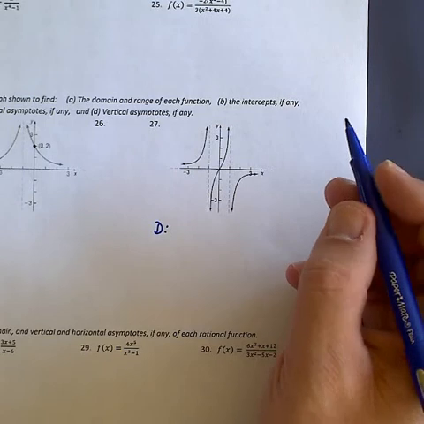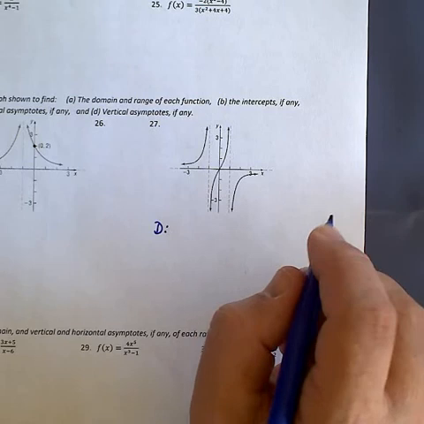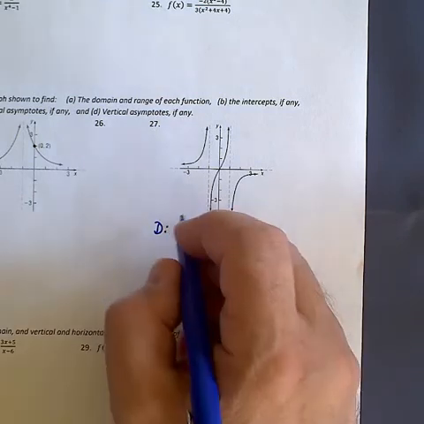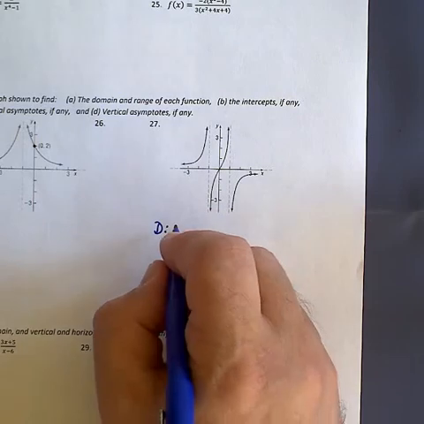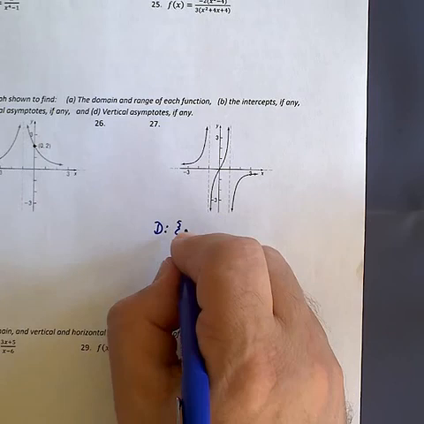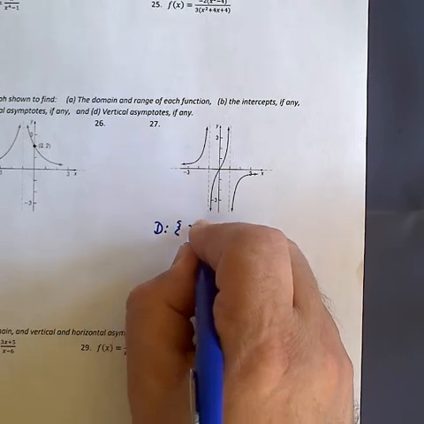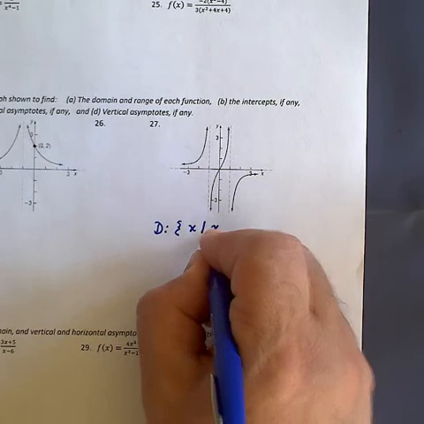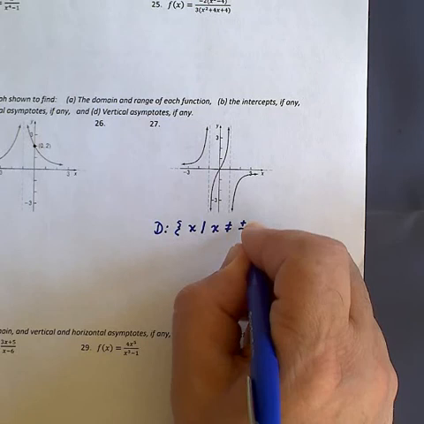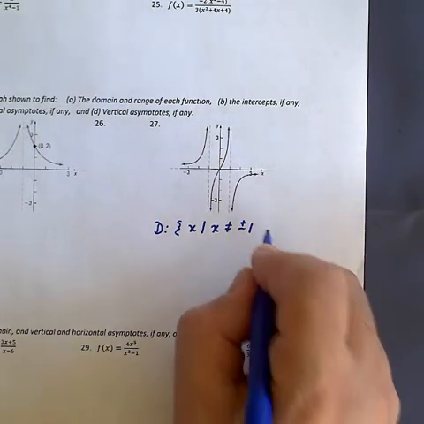So those are going to be exceptions where the graph doesn't exist. So I'm going to say, this is the shortest method, the set of x values such that x does not equal plus or minus 1. Okay, there's your domain.